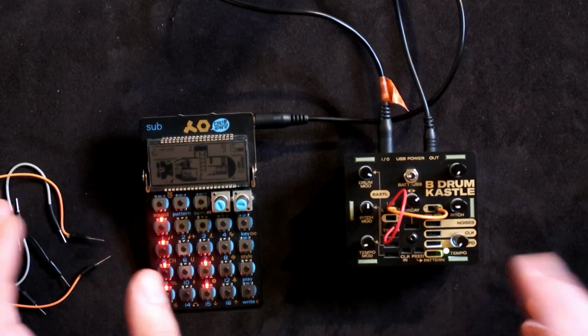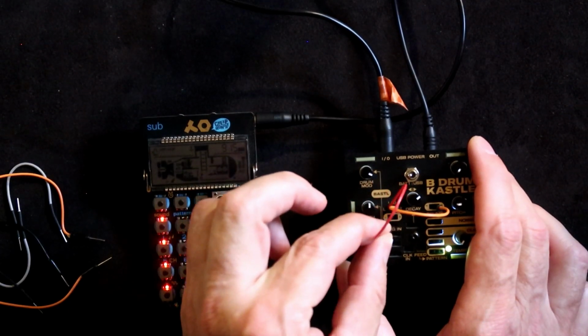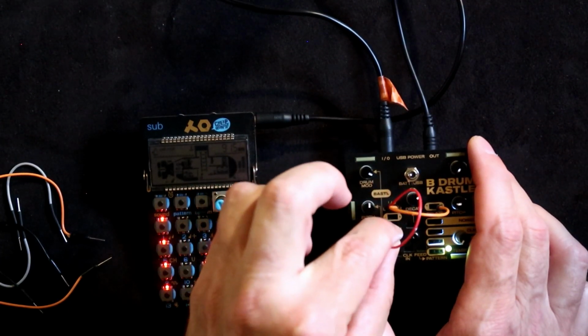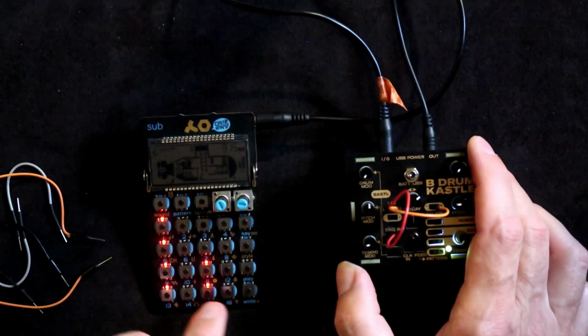So to start with, what can we do? We can take it and put it into the drum modulation port. So I'm going to start it here.